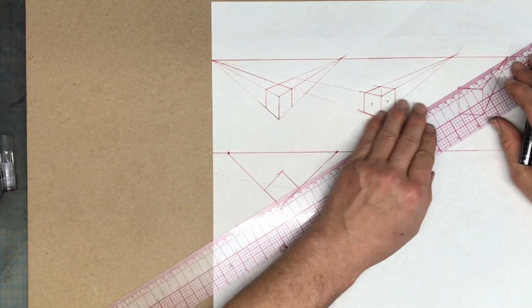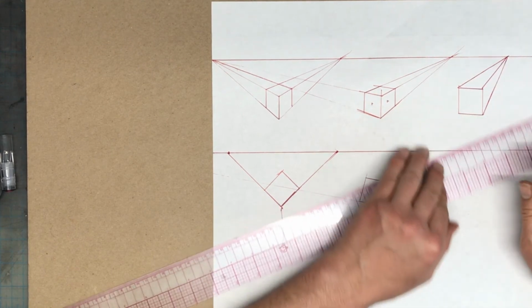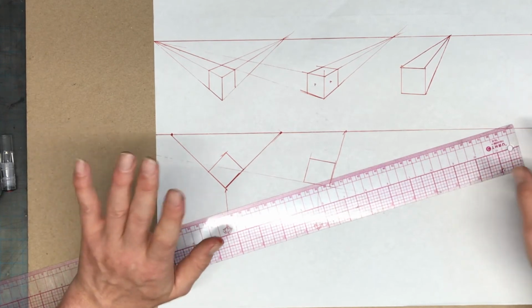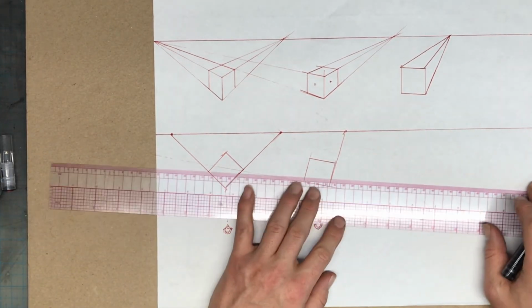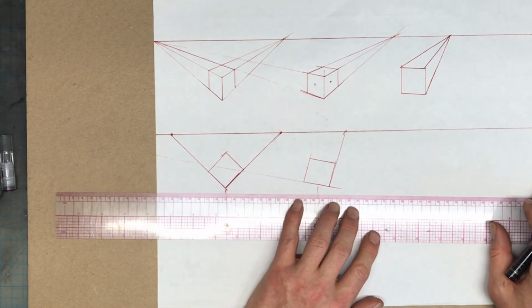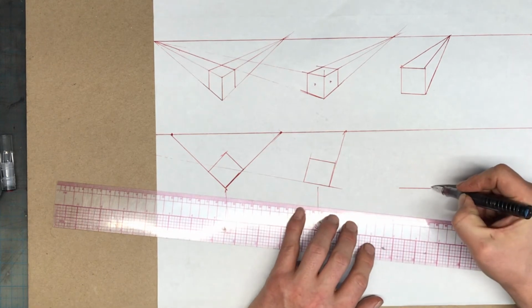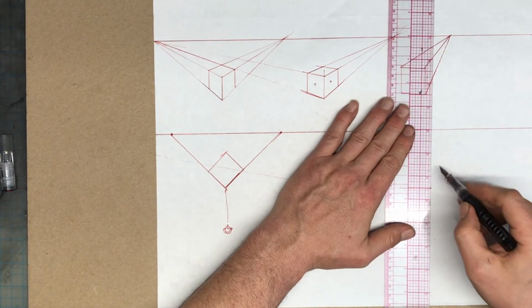So here's the tricky thing with the perspective from observation. Quite often your vanishing points are not going to be on the paper, and one vanishing point is going to be so off the paper that there's no way to calculate it. It becomes very, very difficult. So that's a situation that maybe looks like this. Bird's eye view again.